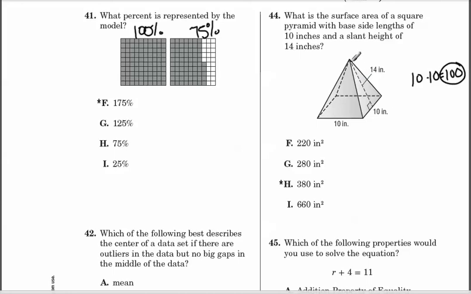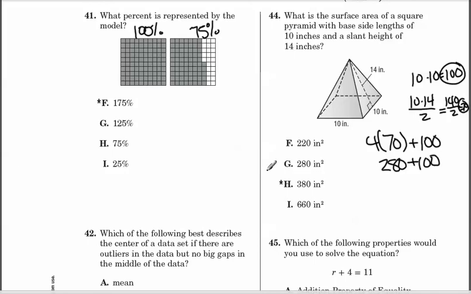The surface area of this one, you take the square base, 10 times 10, which equals 100, and you're going to add that to all of these sides, which we're assuming they're all the same since this is 10 by 10 and the height is 14, then all of them are 10 by 14 triangles. So we get 140 cut in half, which equals 70. But I have 1, 2, 3, 4 of them, so I have to take 70 times 4 and then add the 100. So I get 280 plus 100 equals 380.